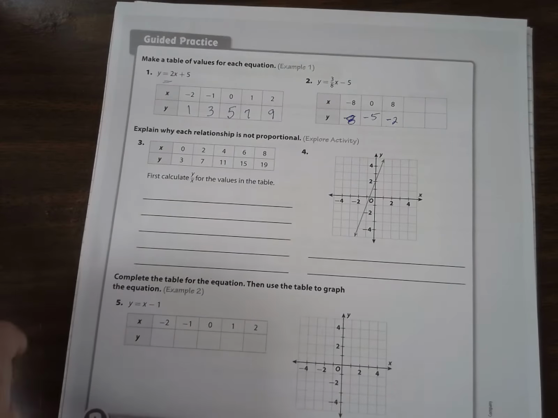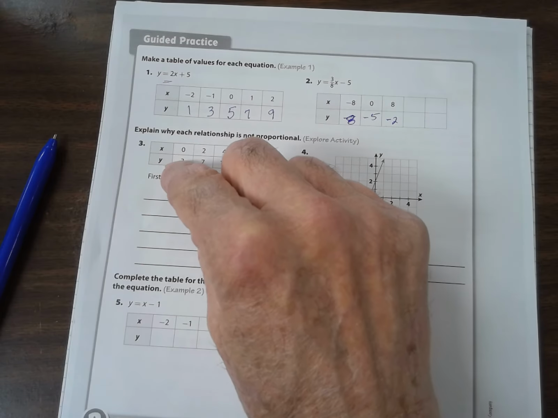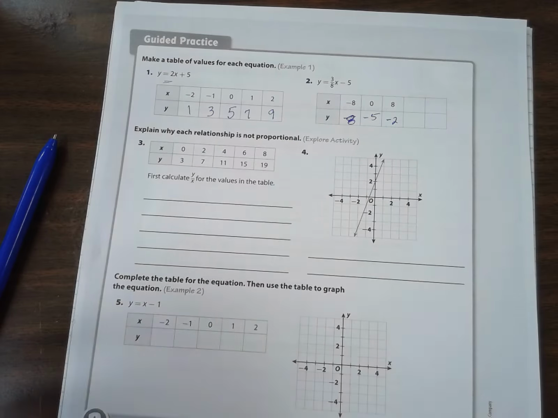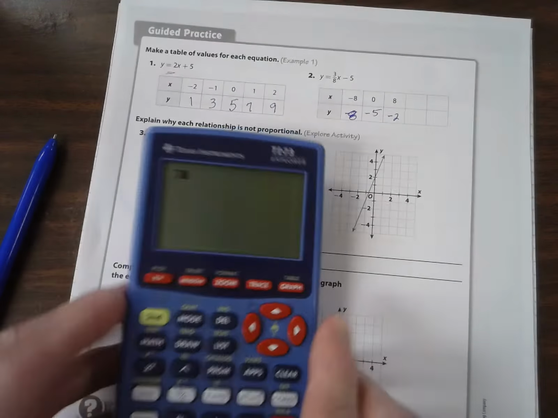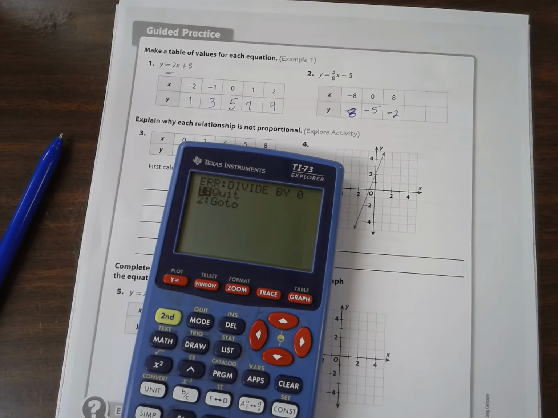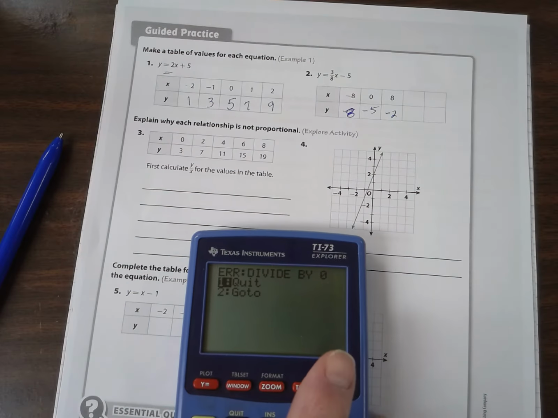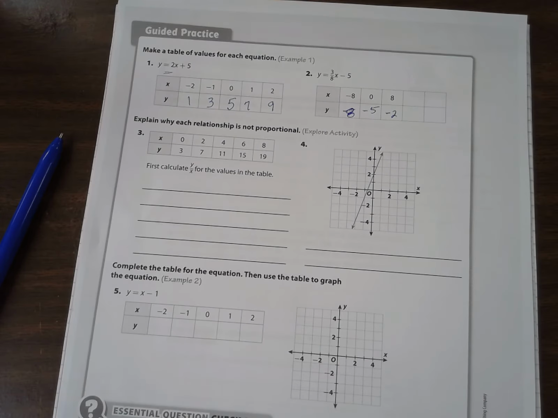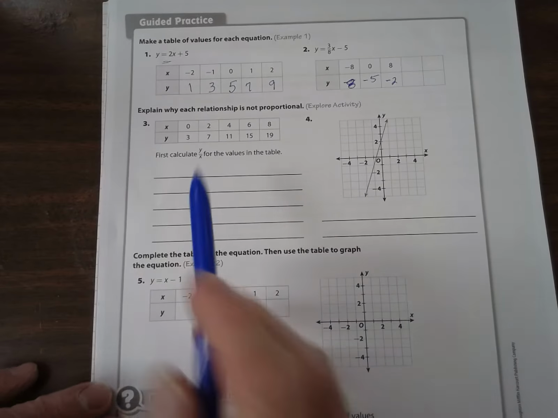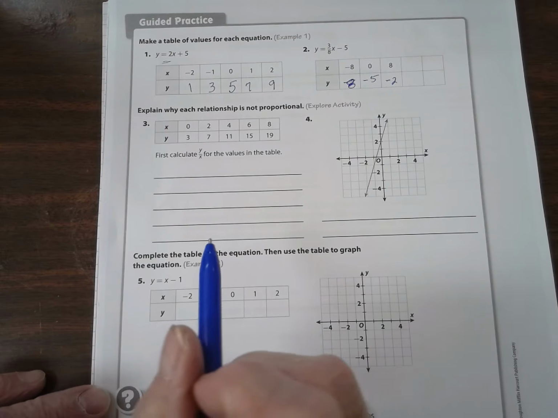Remember, it's y over x, right? Rise over run. So this is the run, rise, and this is the run. 3 divided by 0. You can't do that. So that's why this is not a proportional relationship, because it's not starting at 0, 0, and you cannot divide a number by 0.